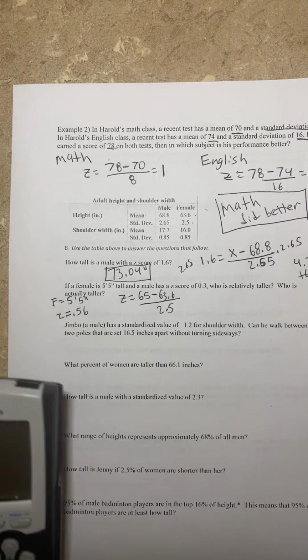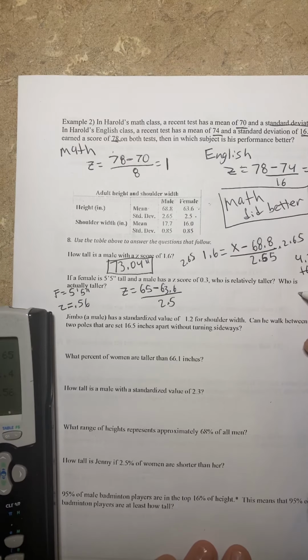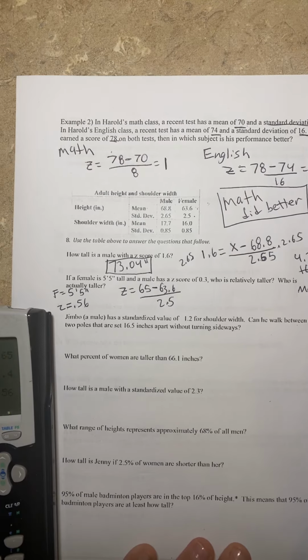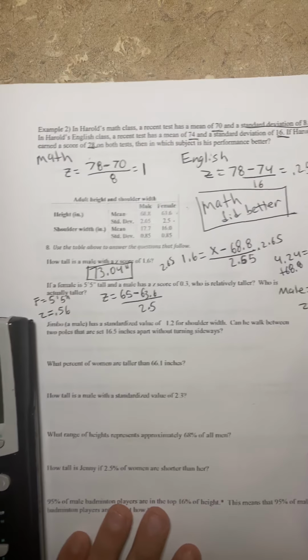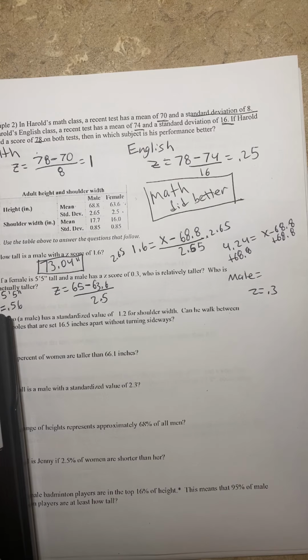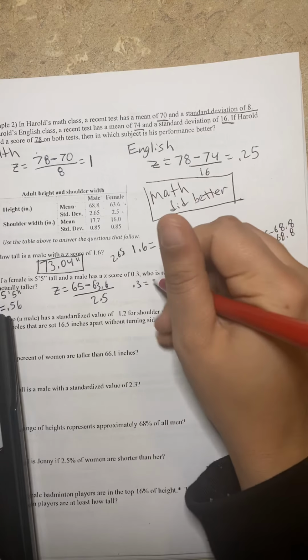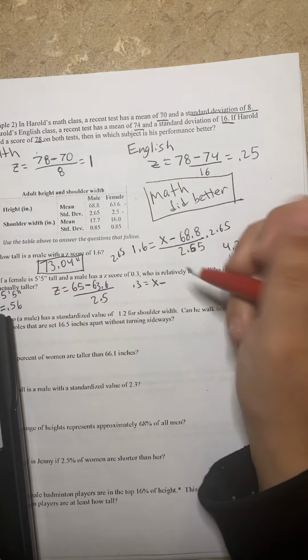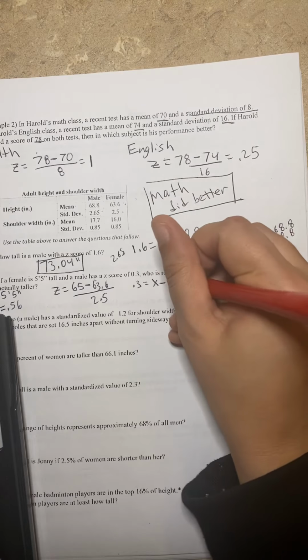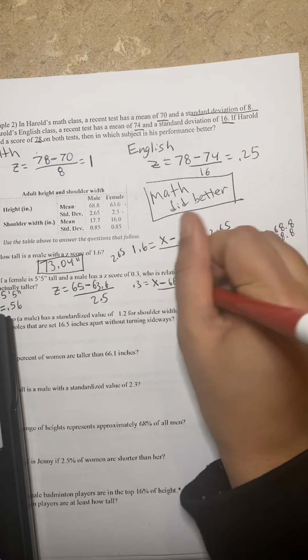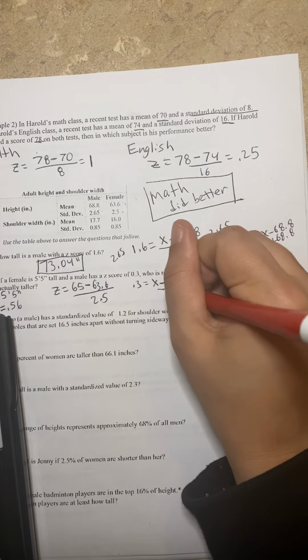And then we've got our male. We know that his Z-score is equal to 0.3, okay? But we don't know what his actual height is, so we're going to solve for that. So 0.3 equals his height minus the mean, which is 68.8, over our standard deviation, which is 2.65.